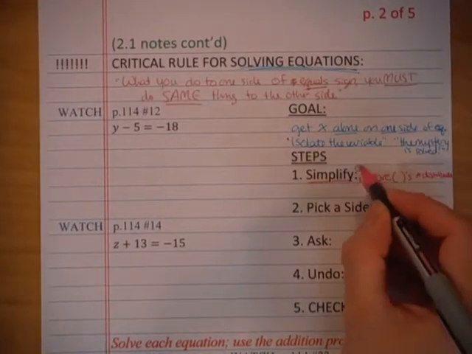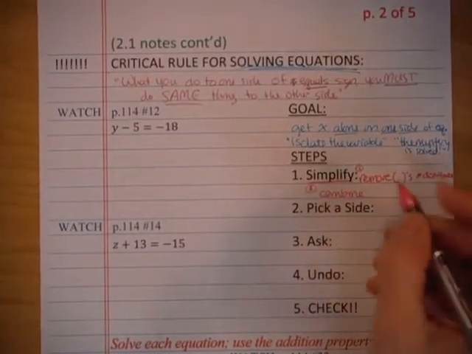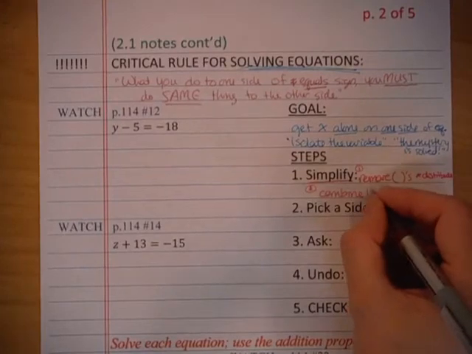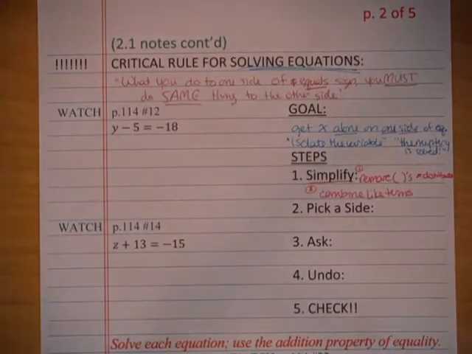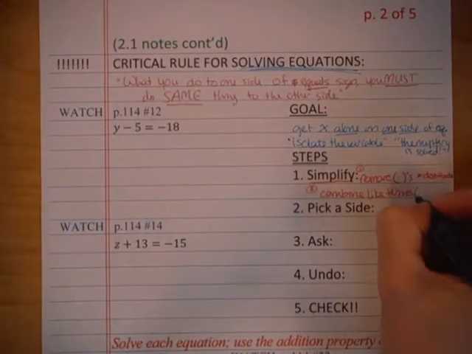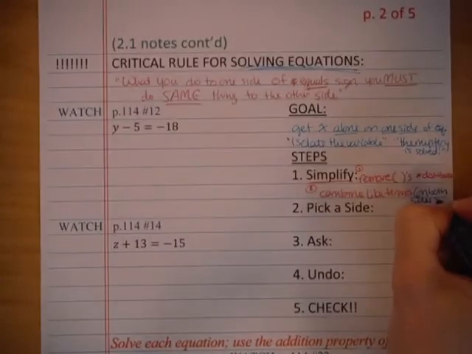The next thing we do to simplify is we combine like terms. So we've been practicing these simplifying steps so that we're ready for equations, okay? And we do this on both sides of the equal sign, this simplifying step.